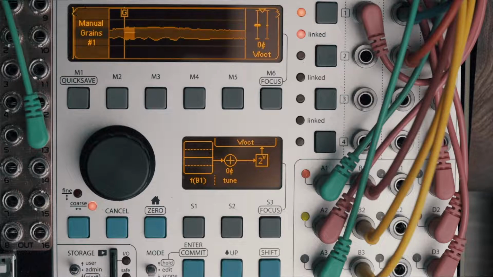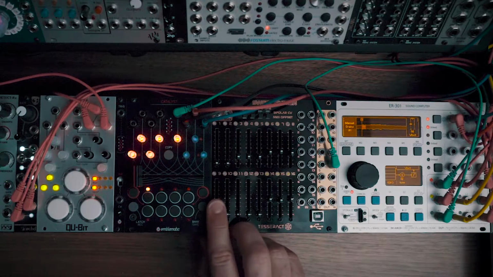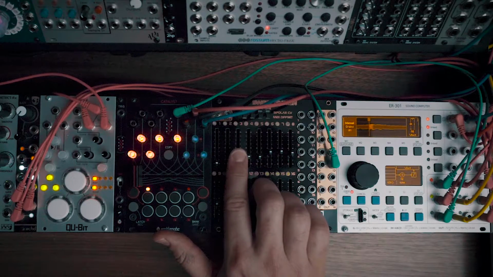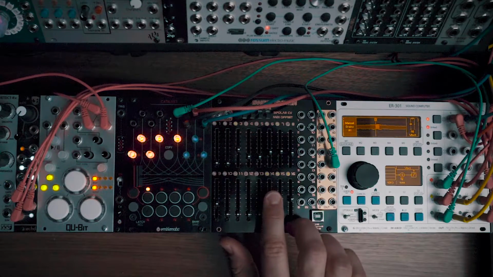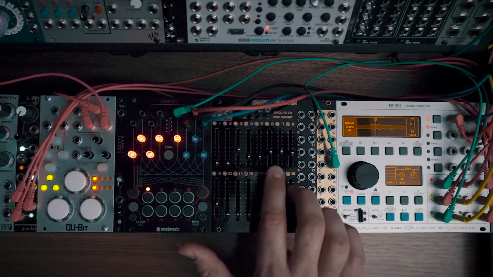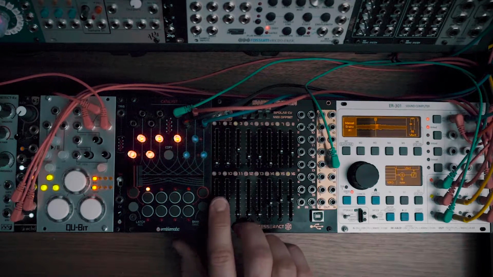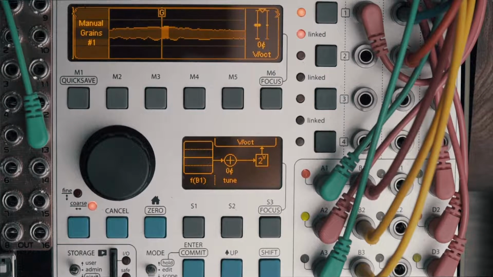So we've got our grain here, you see. This is the volume of the grain. The start point over here is controlled by this fader. Other parameters, duration, and then the speed of retrig. That gets us into a basic place for how the granular engine is working. Now, all the other grains function in exactly the same way.